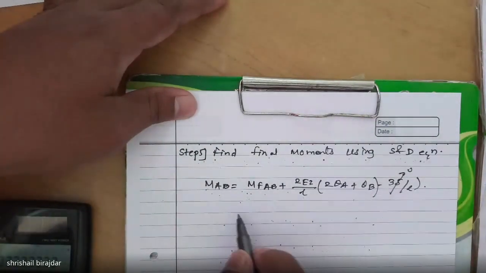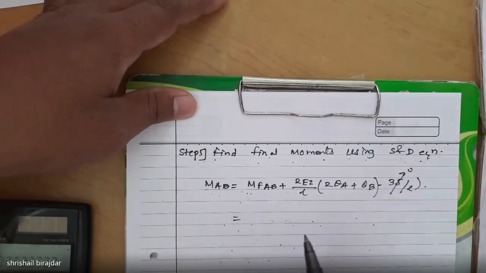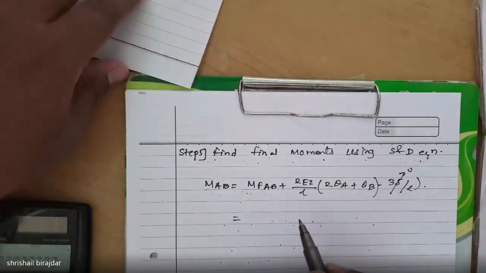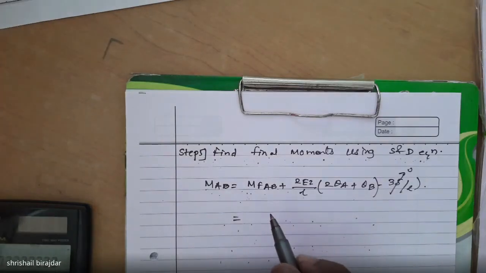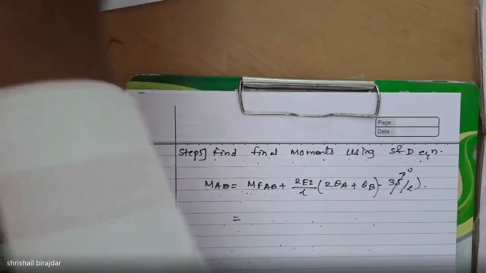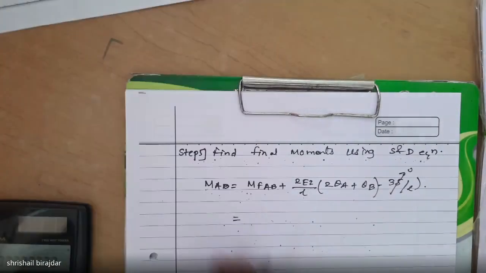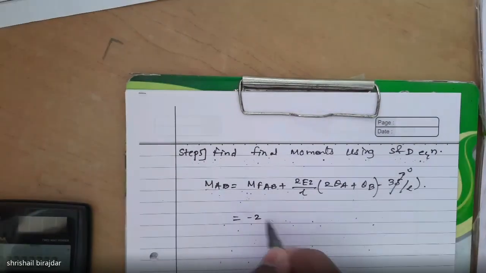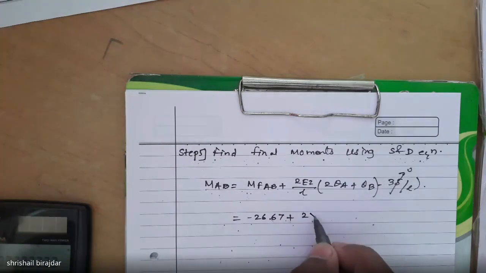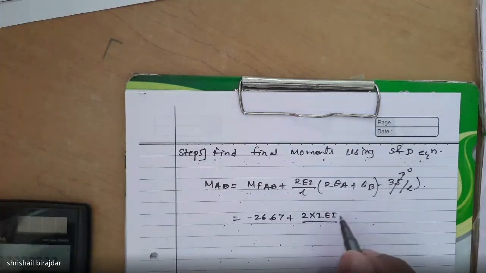After putting all the values, you will get exactly MFAB, 26.67, multiplied by 2EI divided by L, where I is 2, therefore equal to 4.